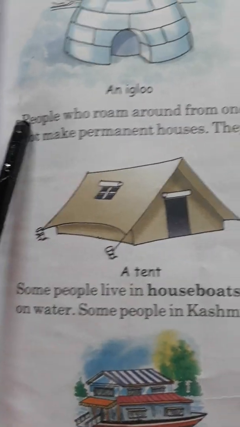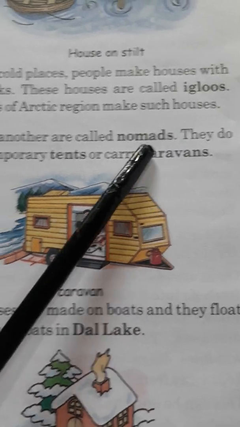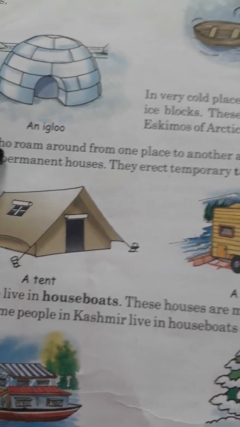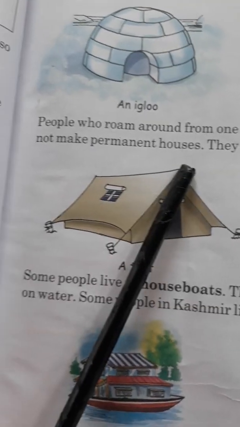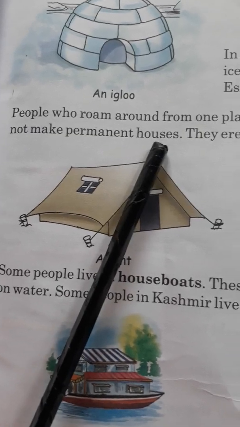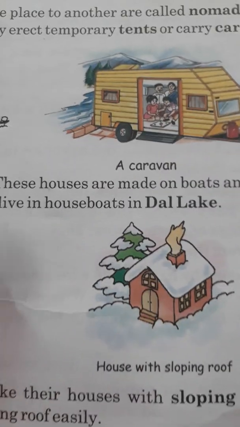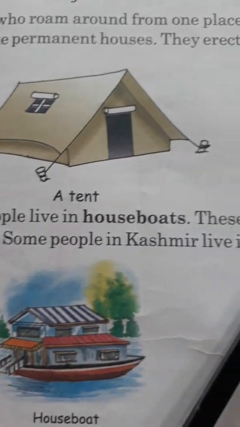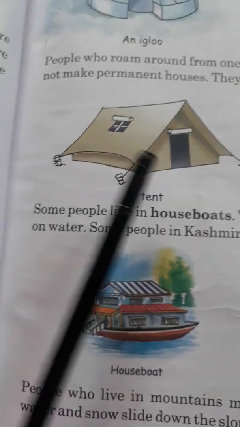Okay. People who roam around from one place to another are called nomads. Underline these two. Nomads are those people who roam, who shift around from place to place. Okay, they do not make a permanent house. They don't have a proper place to build a house. Okay, they erect temporary tents or carry caravans. So this is a tent and caravan. The nomad people make a tent and caravan, a temporary house, so that it is easy for them to carry from place to place.